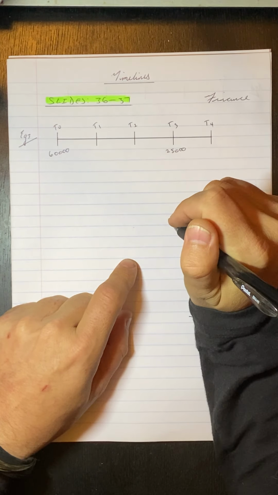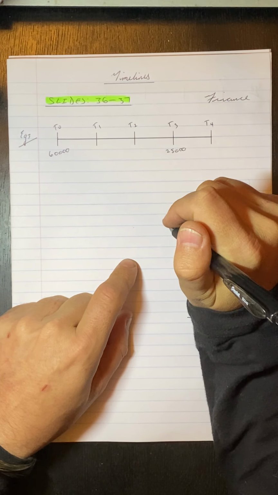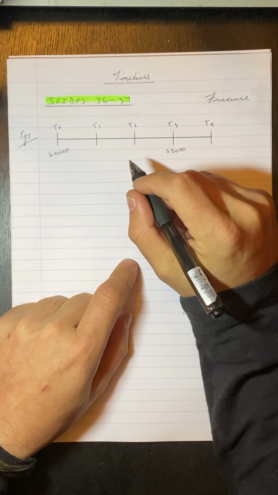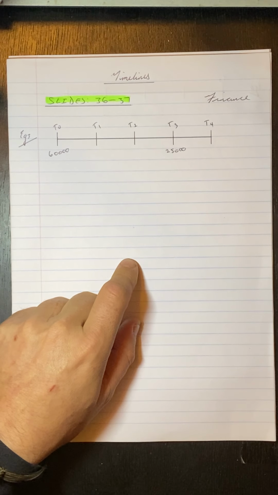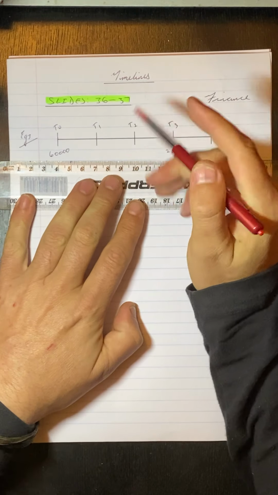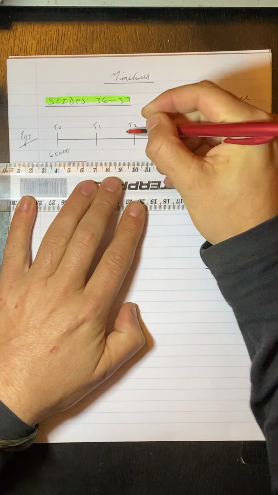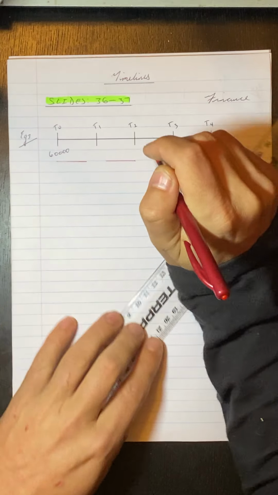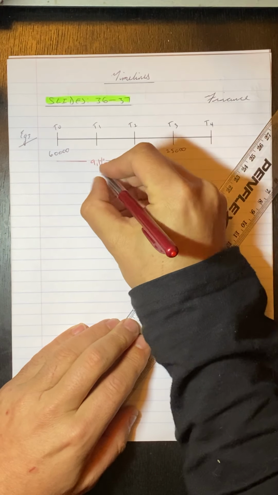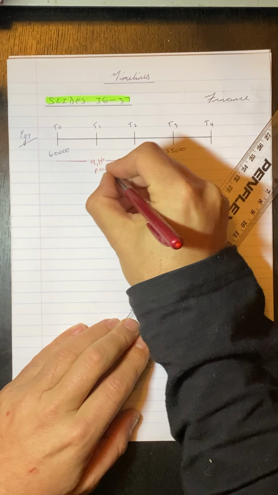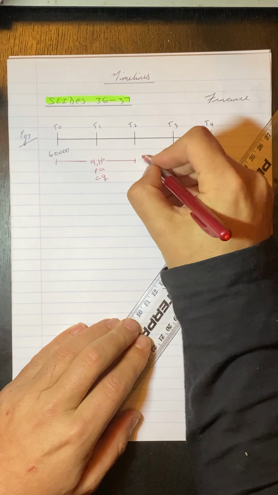It goes on to say that the rate was 9.1% compounded quarterly for the first 2 years. So let's mark that down. From here to here is 9.1% per annum, and it's compounded quarterly, from that period to that period.